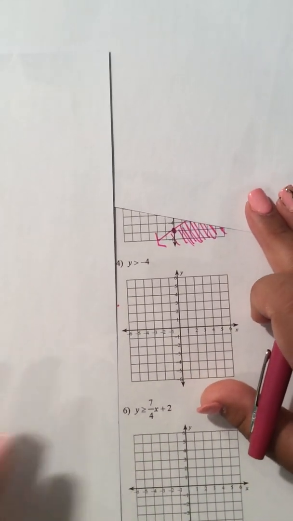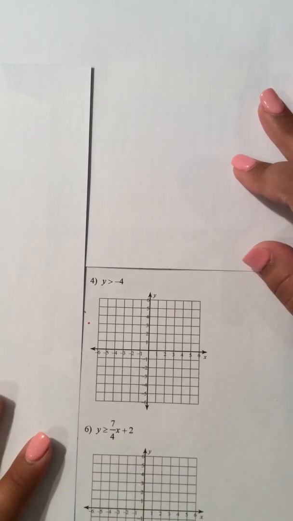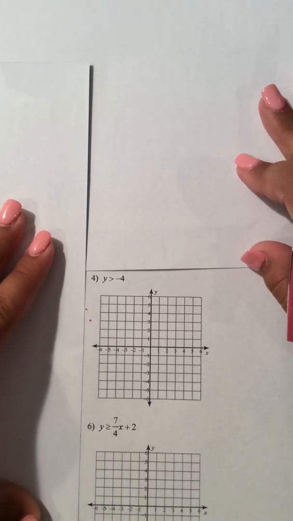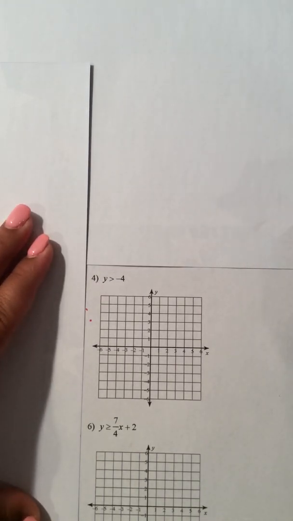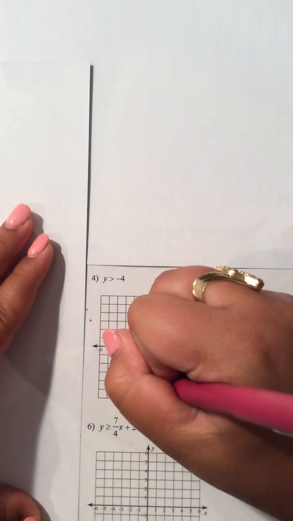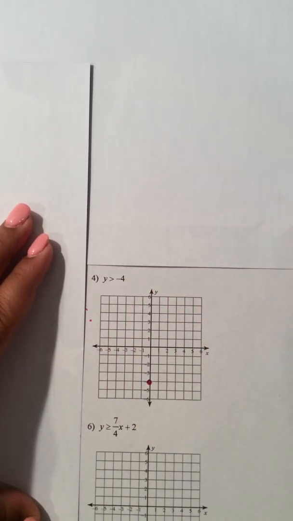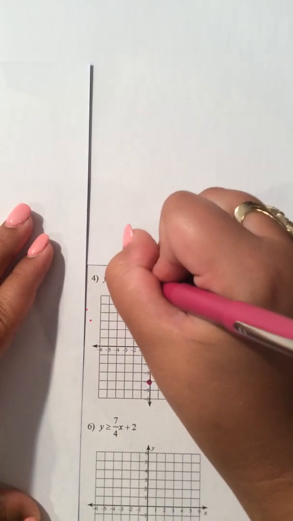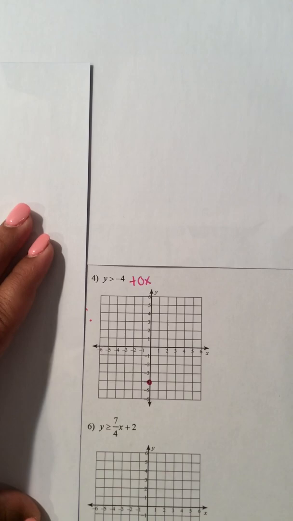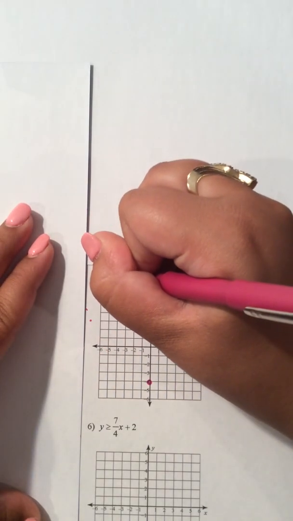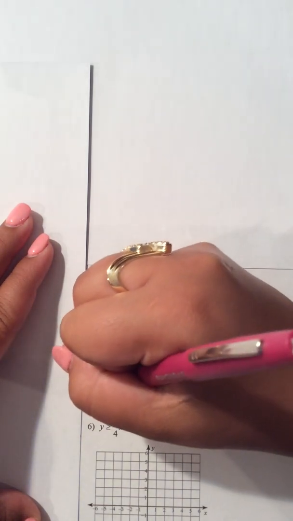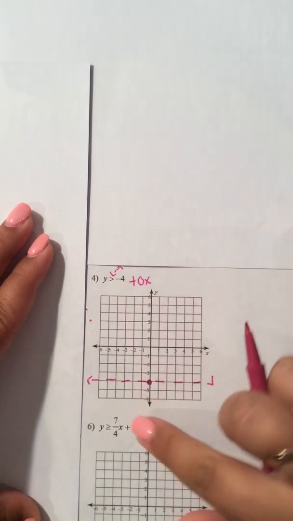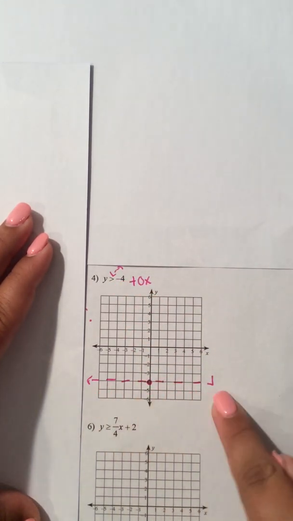Okay, last example. Example 4. So we have y is greater than -4. Well, this -4 is actually my y-intercept, so I'm going to put a dot there, but I don't have a slope. The slope actually is 0. So if you want to put plus 0x to help you, you can. If you don't, you don't have to. And again, because it's greater than, it's just a dotted line. So I'm going to have a dotted line that goes straight because there is no slope. I'm not increasing, I'm not decreasing. I'm just coasting, staying in a straight line.